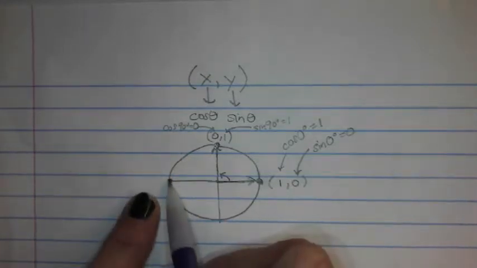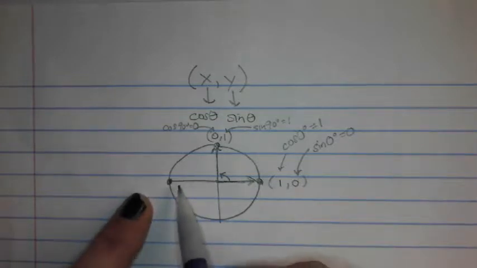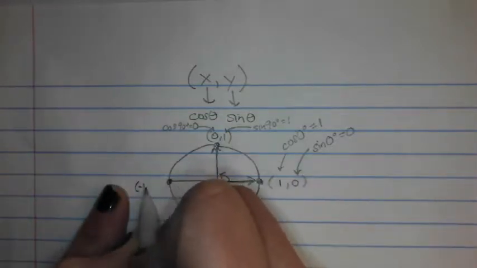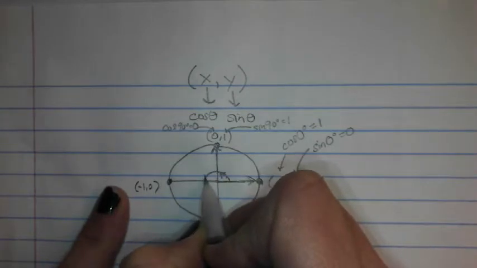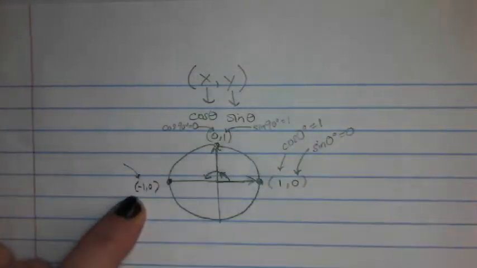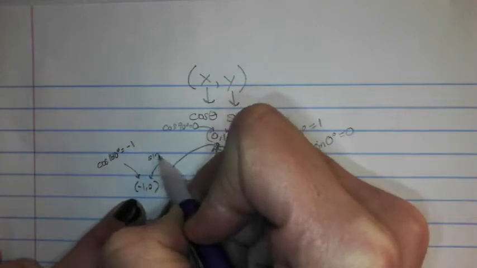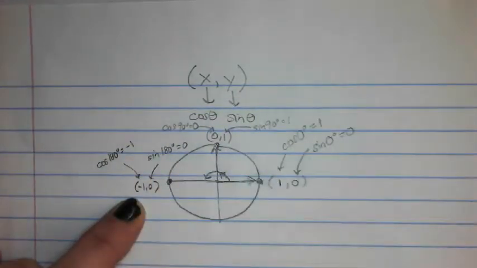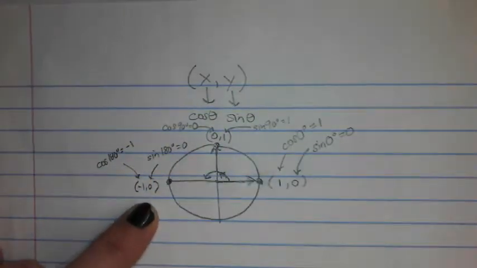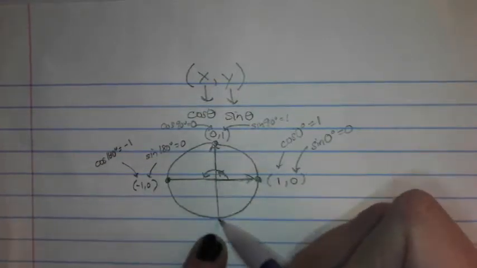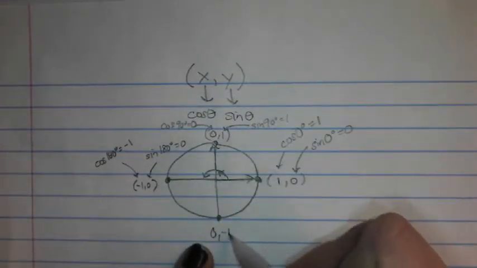Over here, what are these coordinates? Negative 1, 0. That's a 180-degree angle, correct? Or pi, which is what we're doing right now in that homework question. Cosine of pi. Well, the cosine comes from the x-coordinate. So the cosine of 180 degrees is negative 1, and the sine of 180 degrees is 0. Do you follow? Okay. And then down here, this is 0, negative 1.